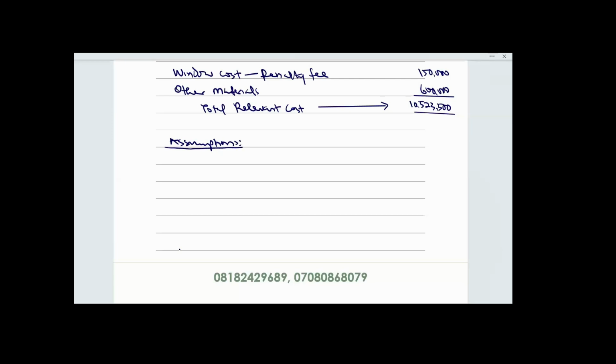Before assumption number 1, we say the calculation above is based on the following underlying assumptions.